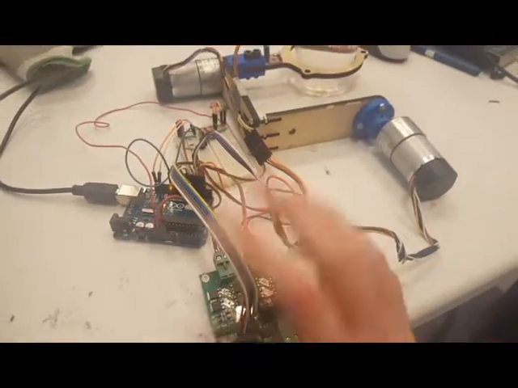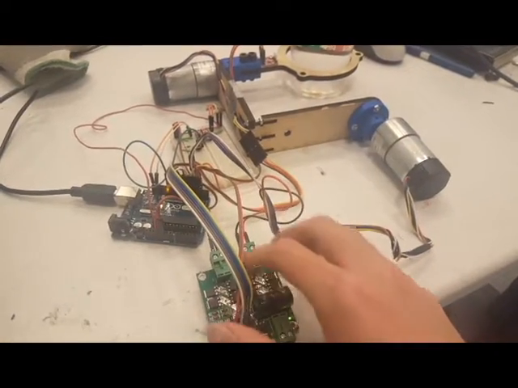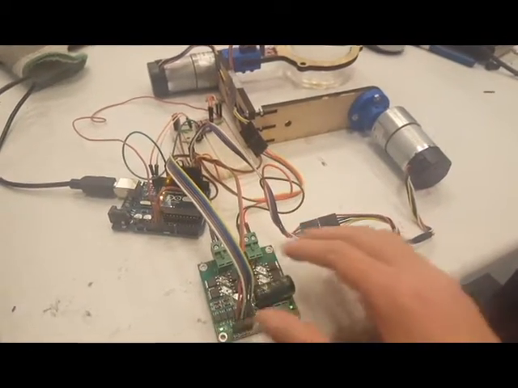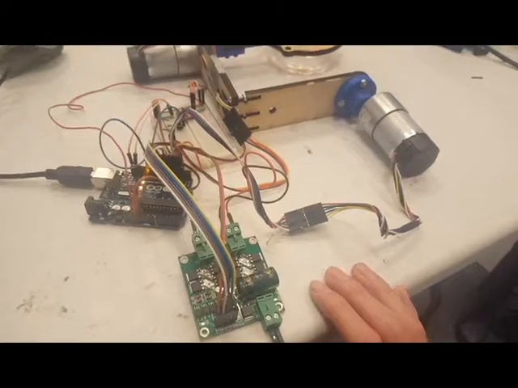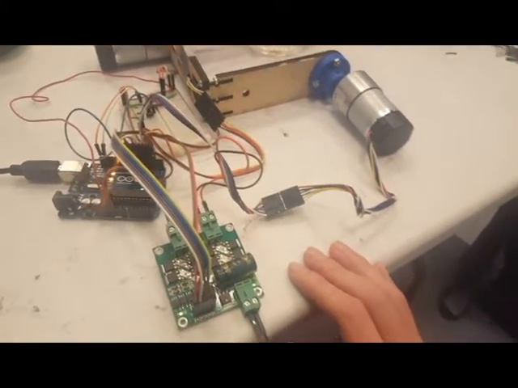So the device is currently tethered. This is the motor driver, a dual 7 amp brushed DC motor driver, I'm sorry, not brushless. And it's currently getting power from a 5 volt 12 amp wall adapter.